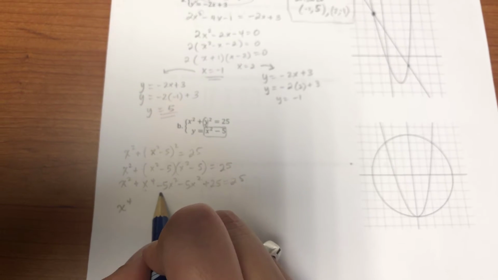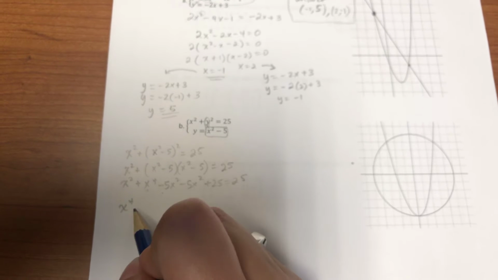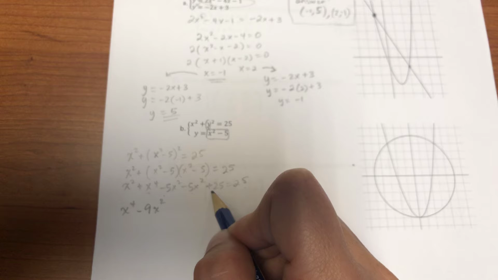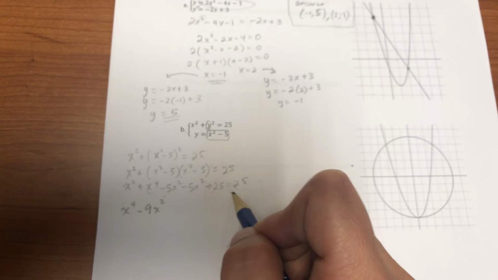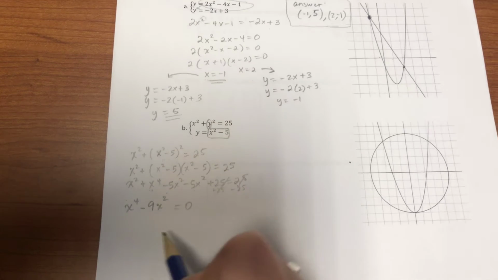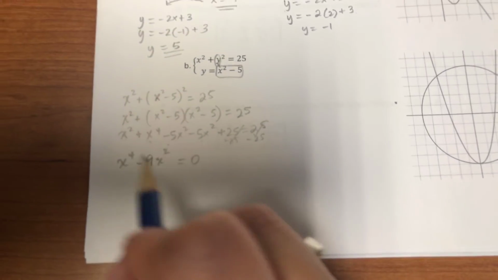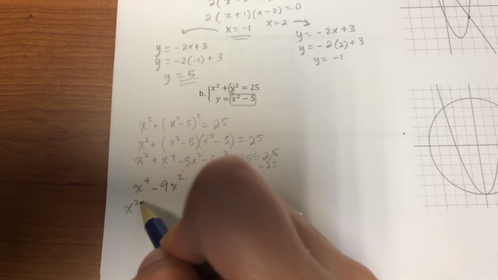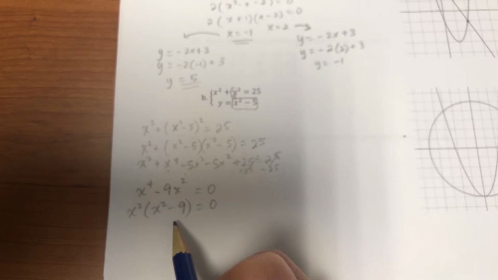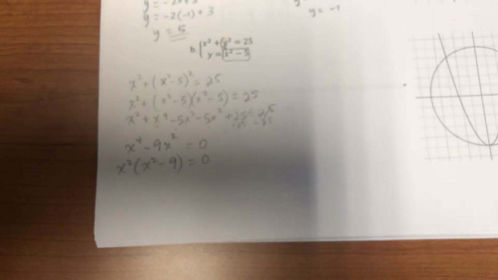I have x squared minus 5x squared minus 5x squared, so that would give me minus 9x squared, and then this 25 would need to come over here, so that'd be minus 25, and notice they cancel out, so then it's just going to equal 0. And so here I need to factor this. They have a GCF of x squared, and so that gives me x squared times x squared minus 9 equals 0. You can continue factoring here if you want using your difference of two squares.